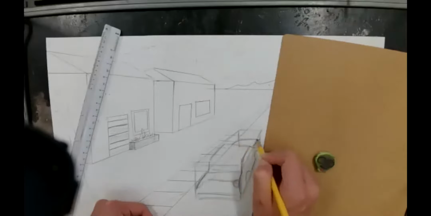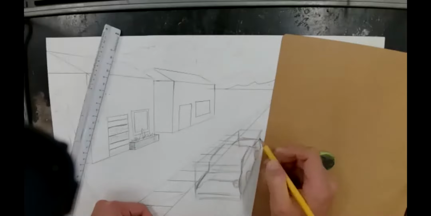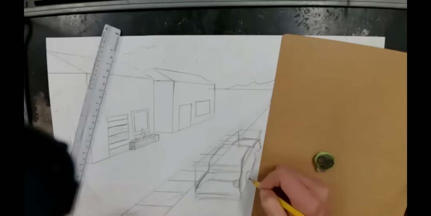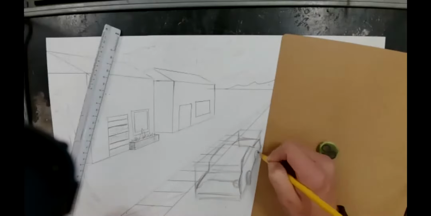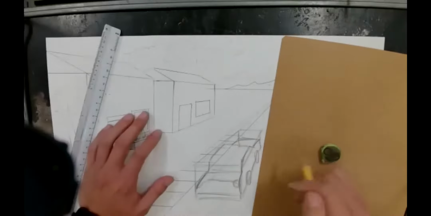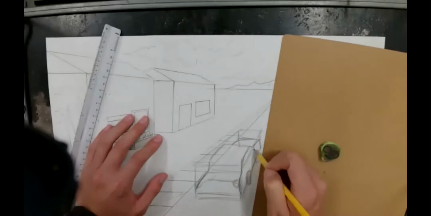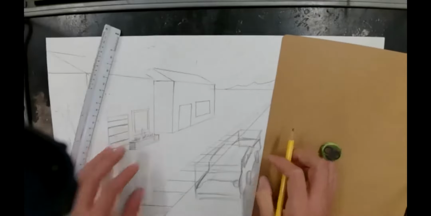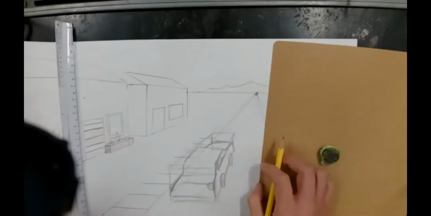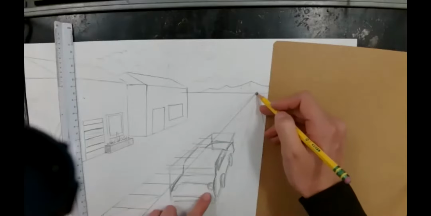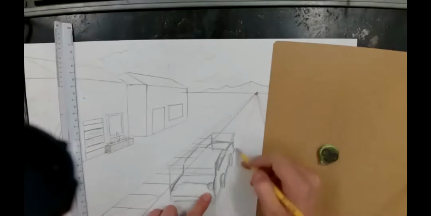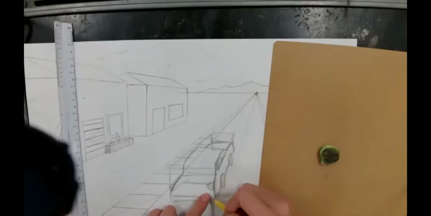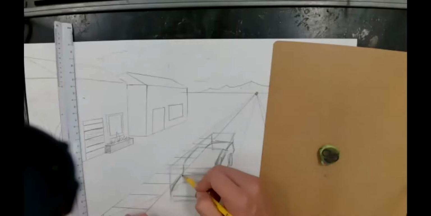So I'm doing a car, guys. Looks pretty weird. It's okay. I tried to do it in perspective. So that's my vanishing point, and I did a box. Inside the box, I did that car.